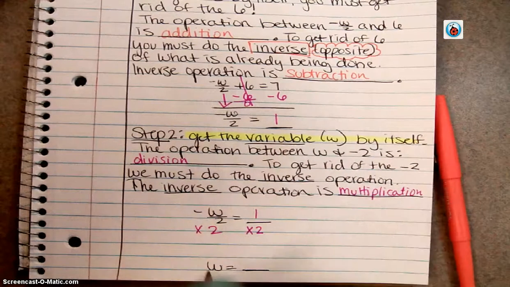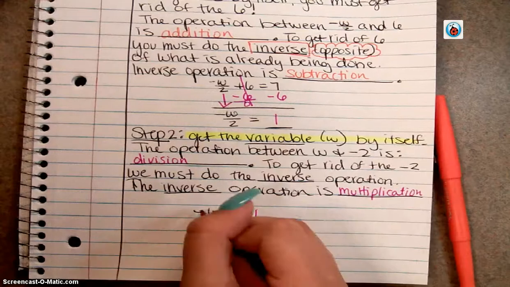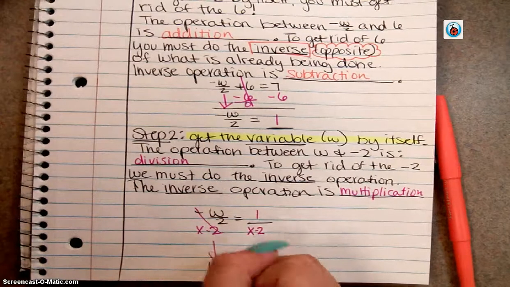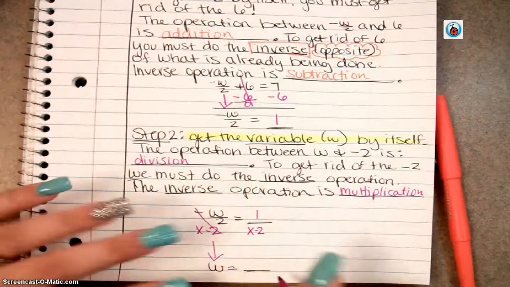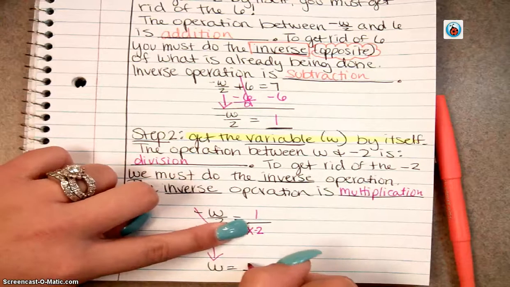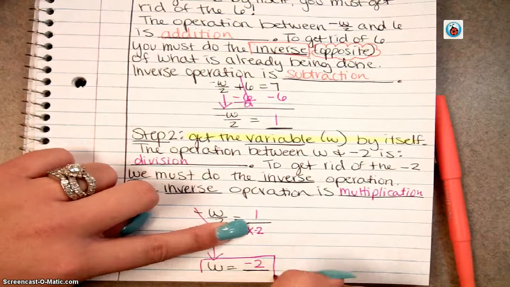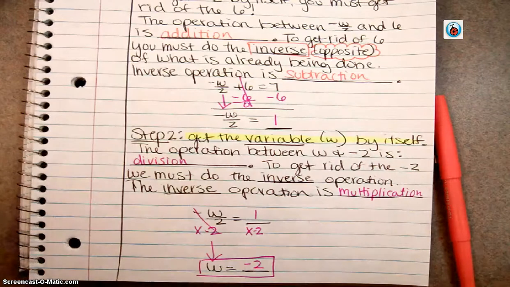Oh, I need to bring my 1 down. By negative 2, sorry. So if I do that, those go away and I get my w. And then 1 times negative 2, remember a positive times a negative is a negative. So it's just w equals negative 2.